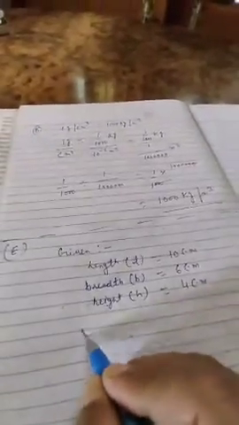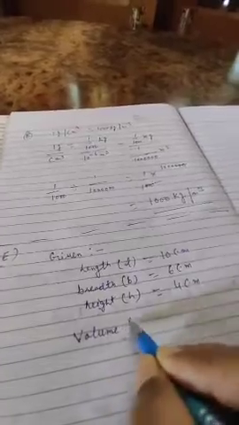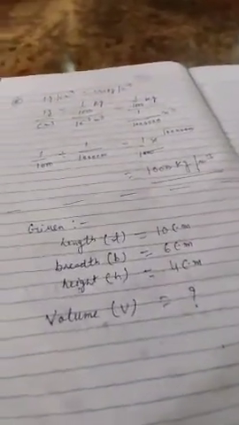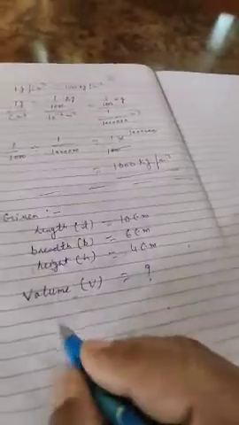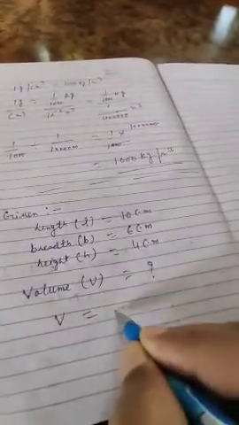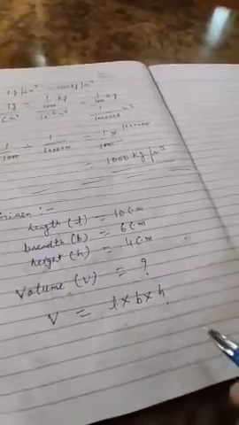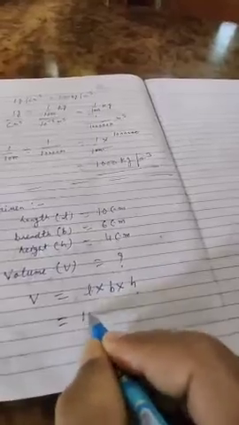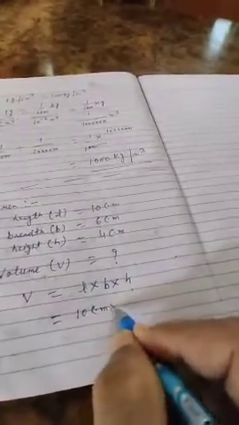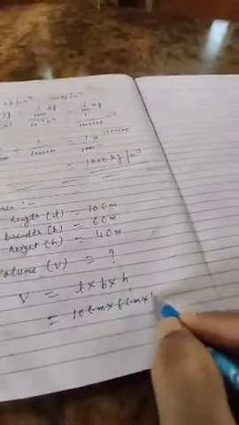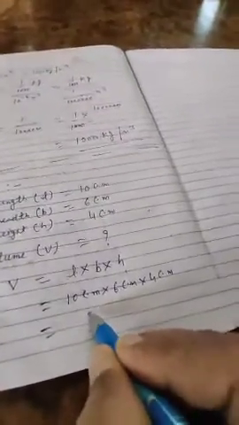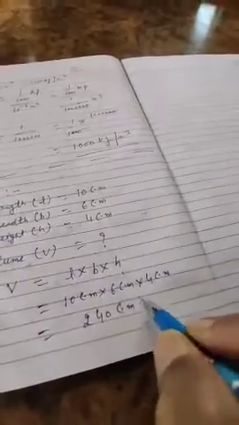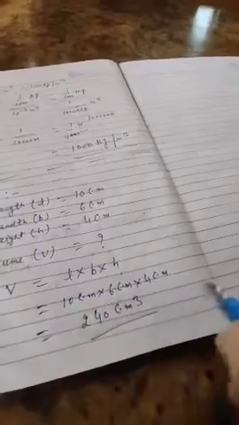Now we have to find the volume. Okay students, now the box is in the rectangular shape, so the volume of a rectangular shaped body can be calculated by volume is equal to length into breadth into height. Now you can write here 10 centimeter, 6 centimeter, 4 centimeter. Now by multiplying it you will get 240 centimeter cube. So with this, the 10th numerical we have done.